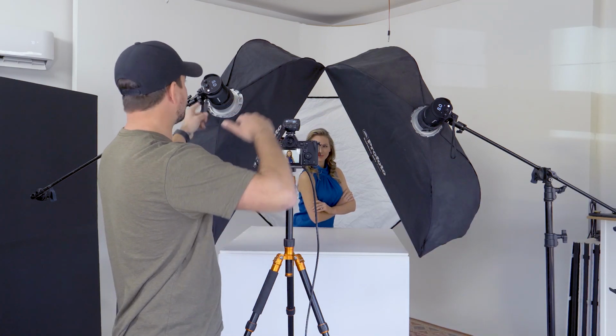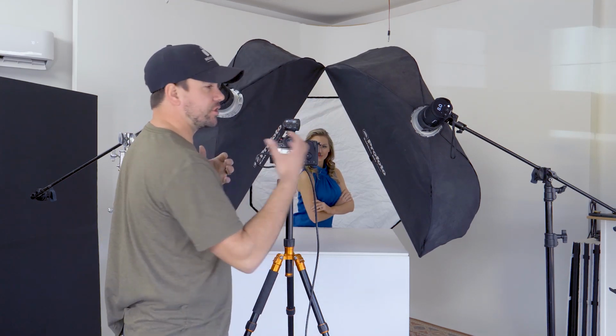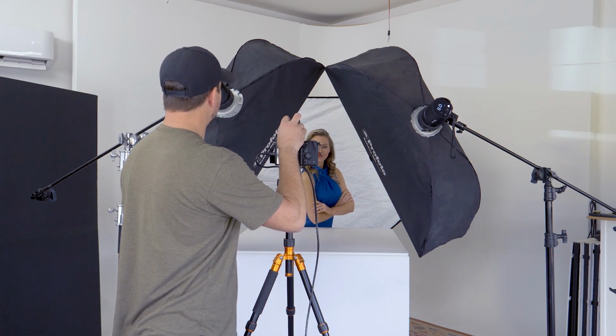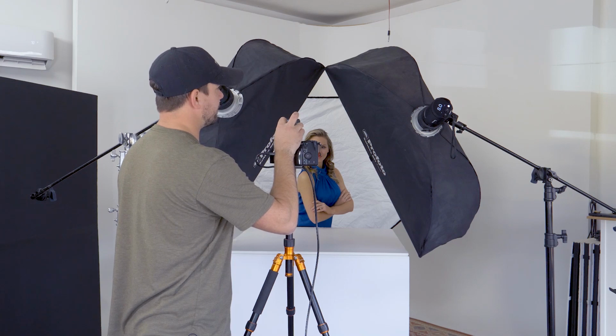So let's go ahead and flip it around. Let's keep her in the same spot and just basically swap these powers. I'm going to have this one at 8 and this one at 5 now. And that's going to shape her face a little bit differently as well. So let's bring this one up 3 stops. And let's bring this one down 3 stops.